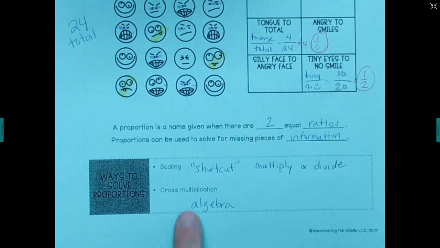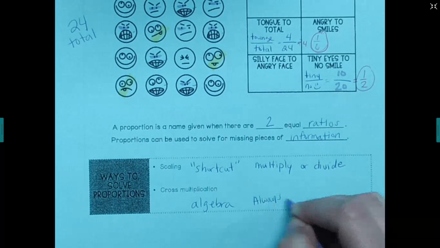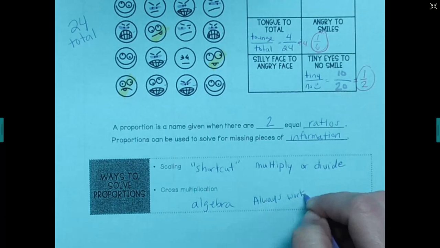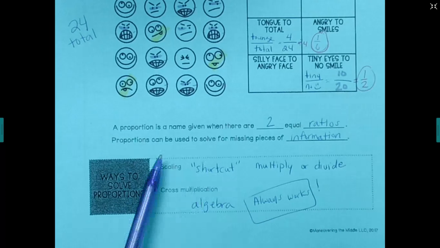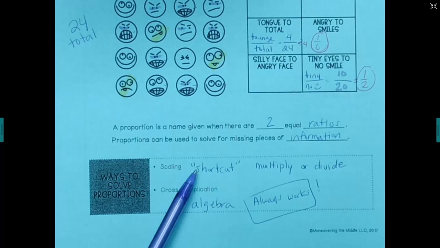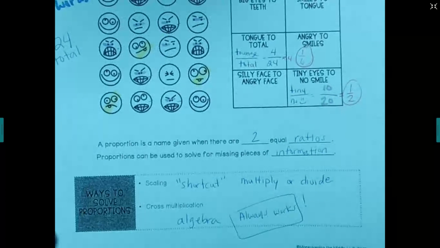This cross multiplication always works. Sometimes the shortcut works. I'll be honest, in 7th grade, most of the time the shortcut works. But some people never want to do it because it doesn't work every time and they want to do algebra every time. That's totally fine. This one's just a little bit more work. And knowing how to scale is going to help with next year when you do scale factor for the shapes.